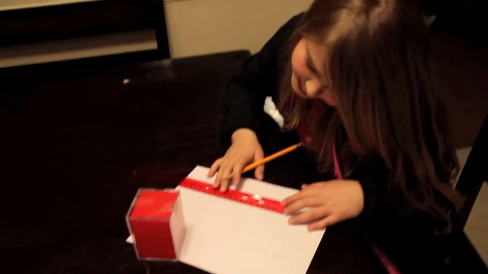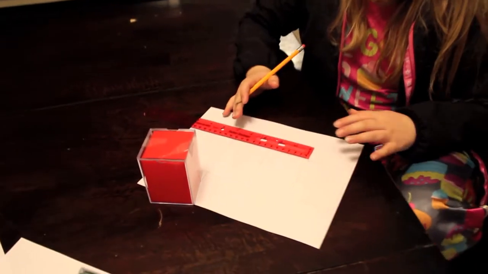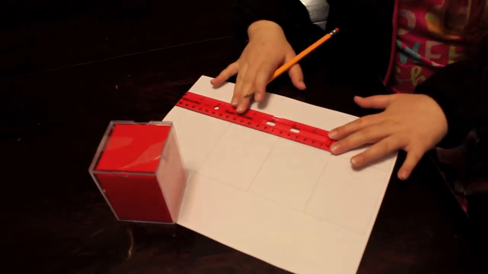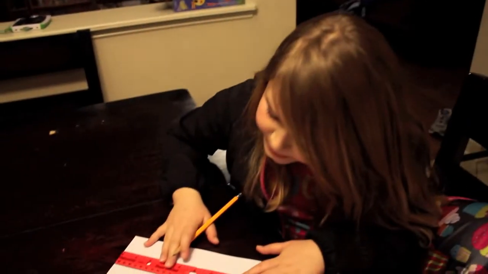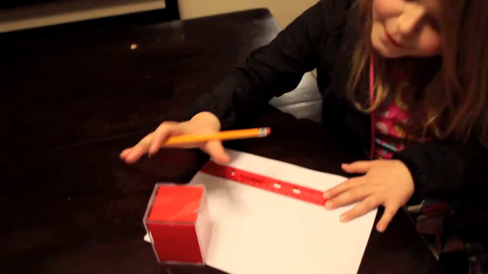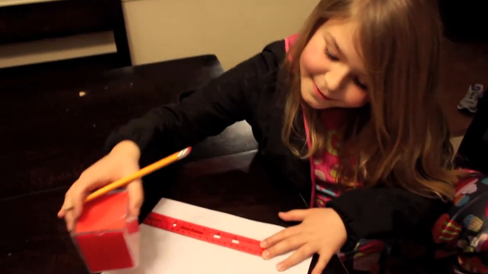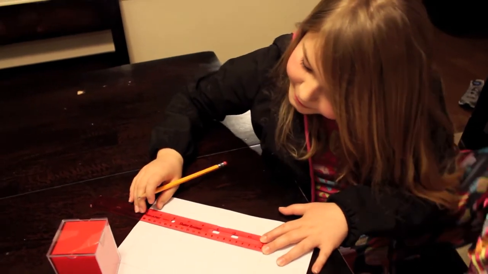What are you doing? I'm measuring the dimensions of this polygon. Okay. Why are you doing that? So I can find the surface area of this solid. Okay. Cool. Get back to work.